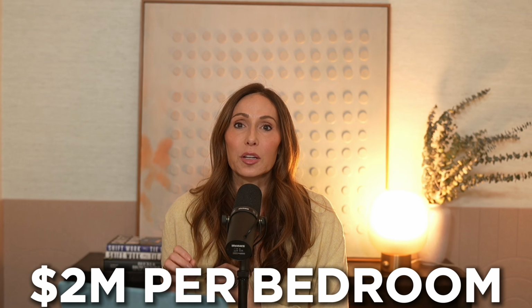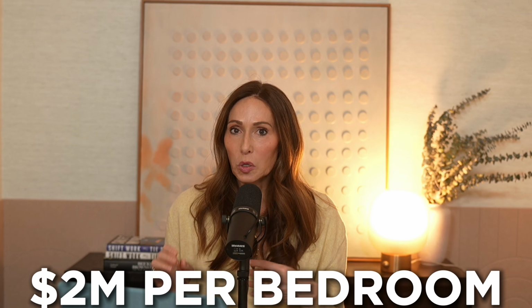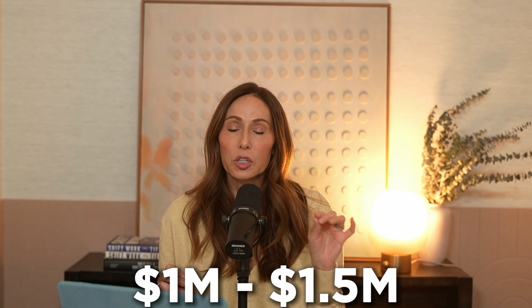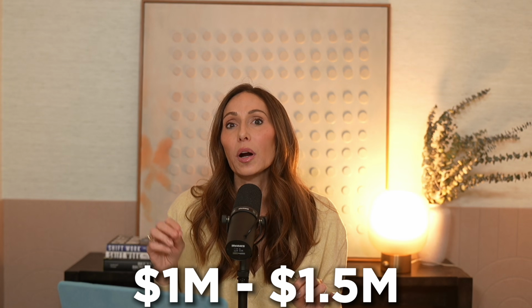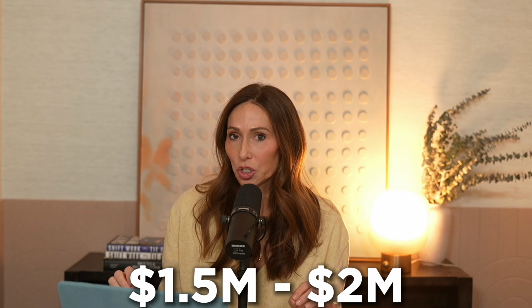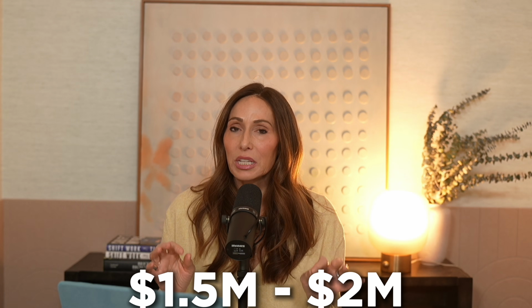You might even find something a little bit below that 1 to 1.5 million mark. And in general, in the East Village, you're not going to find much above the 2 million per bedroom range. So most of it really skews from 1 to 1.5 million, or 1.5 million to 2 million. A few boutique condos that have been built might be a little bit more pricey, but they are the exception.